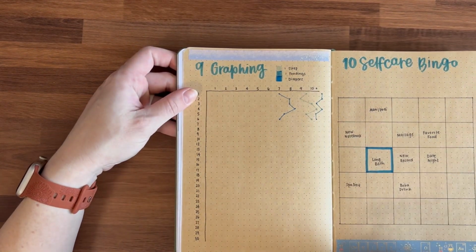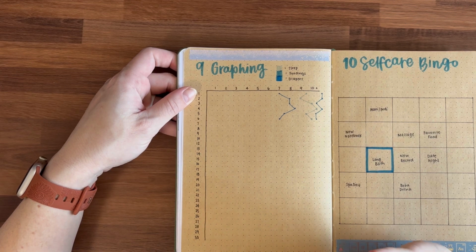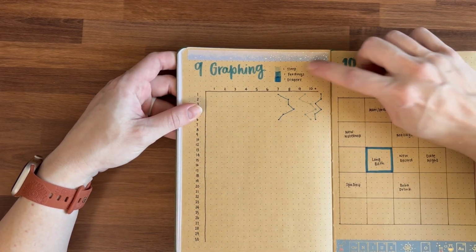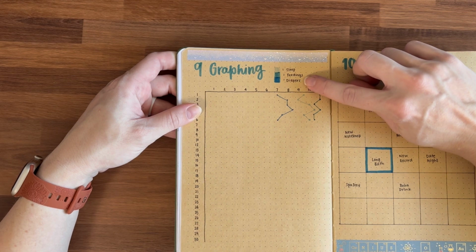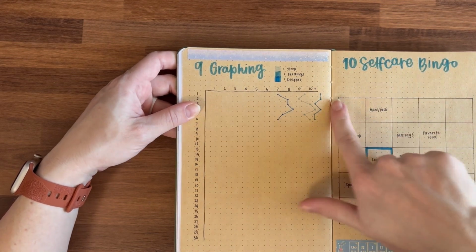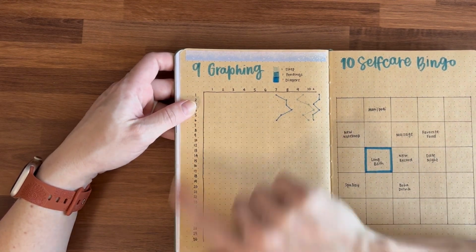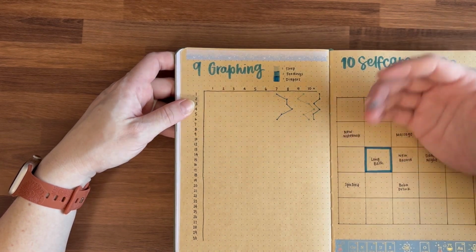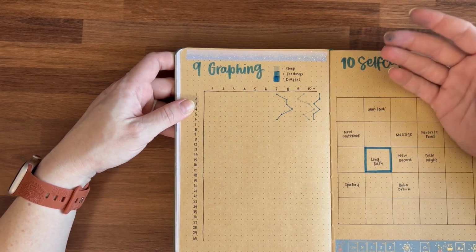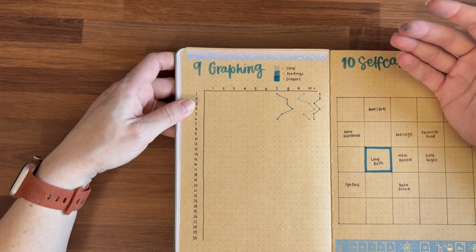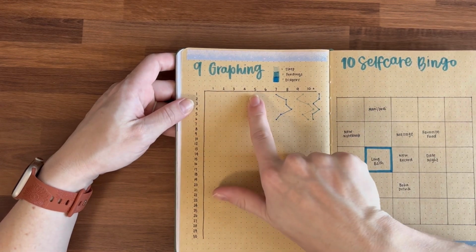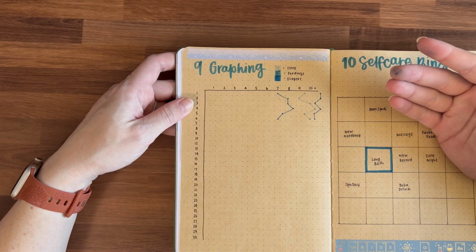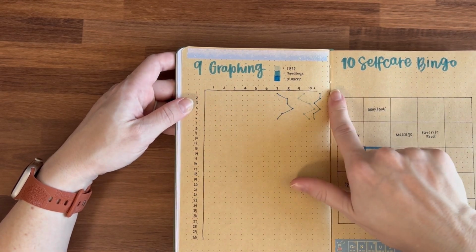Number 9 is graphing. So it's kind of the same idea with tracking baby things. So you have baby's sleep, baby's feedings, and baby's diapers. Again, I would probably remove some of these lower numbers just because you're not only going to get 1 diaper a day, let's be real. And you're not only doing 1 feeding a day, let's be real. So I might get rid of some of these lower numbers and start it at maybe 4, 5, and then work your way up from there.